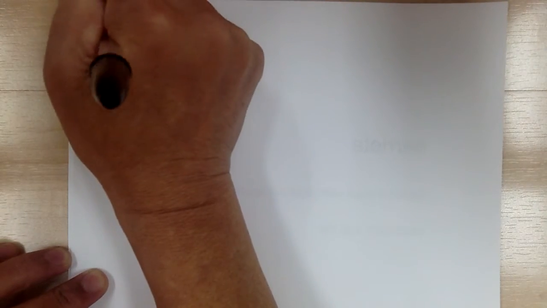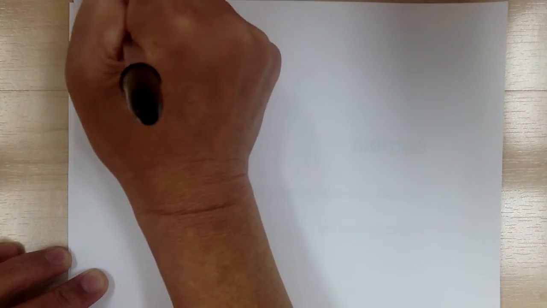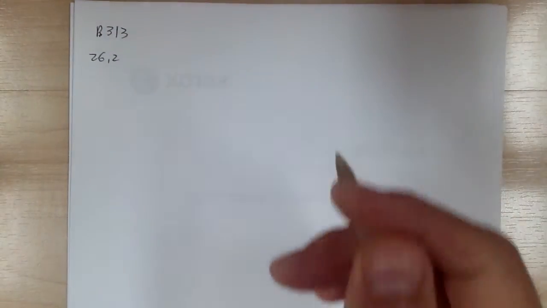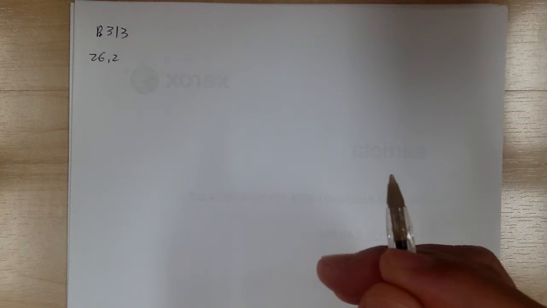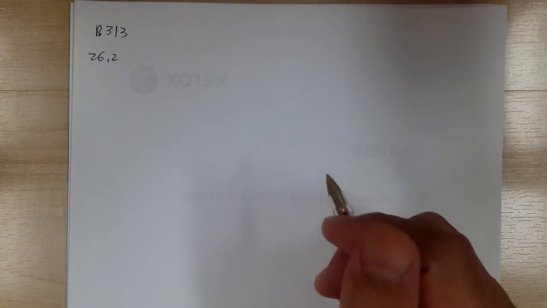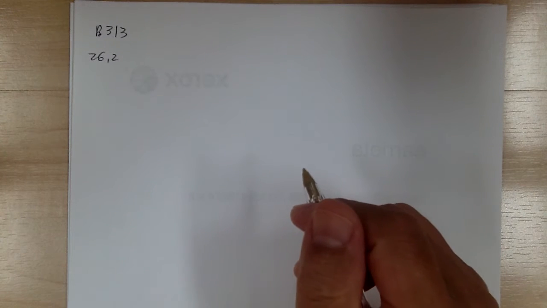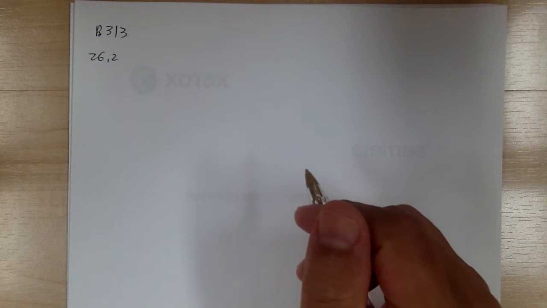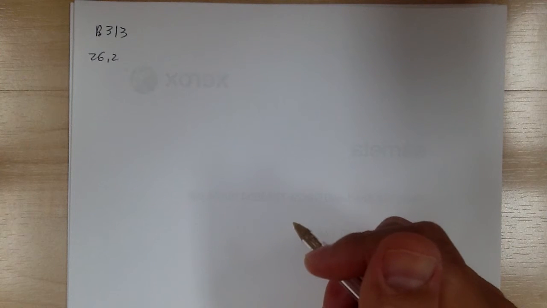Let's go to page 313, and this is section 26.2. This section is on probability. So probability is the likelihood of some event happening, and probability most of the time is not too bad if you know how to count correctly.